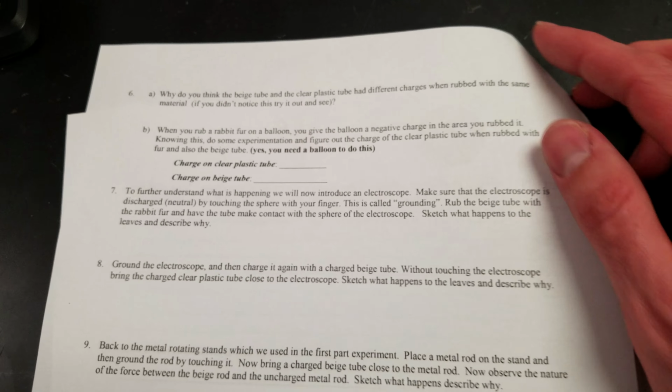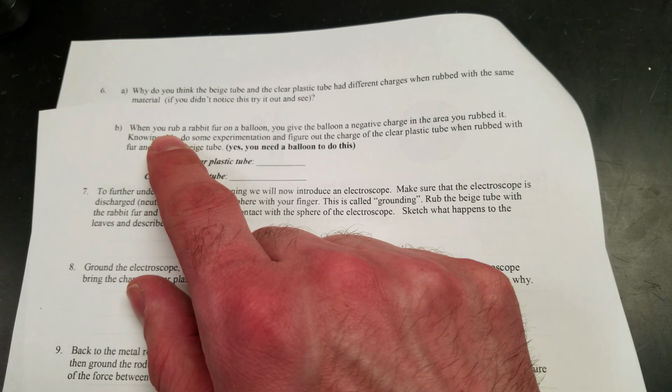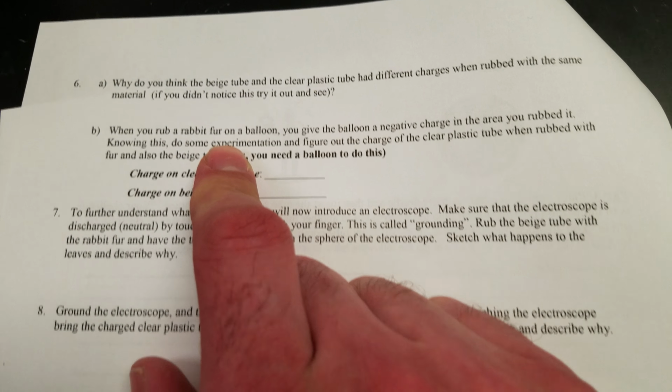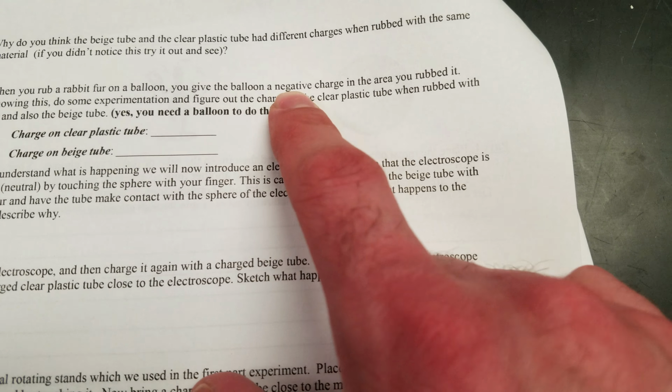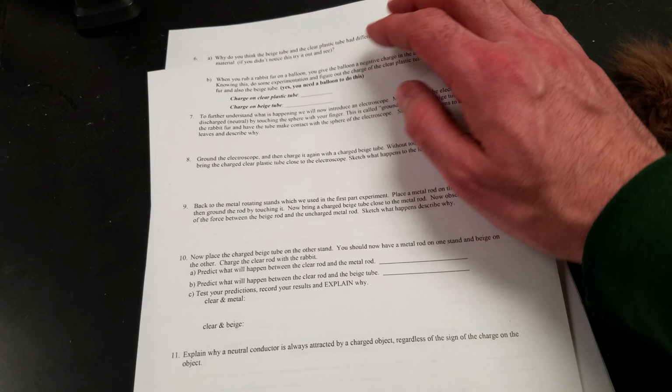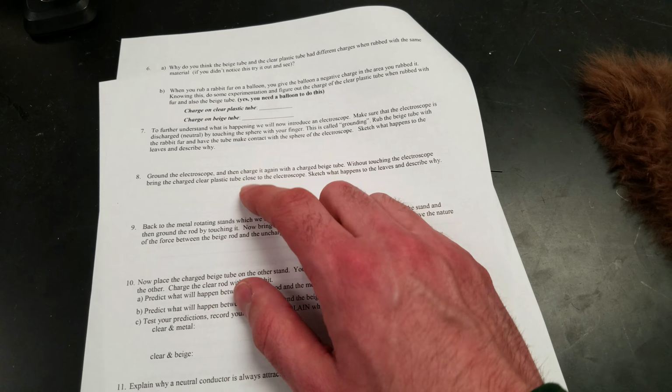But what I do want to point out is you're going to rub a balloon with rabbit fur. Okay? We are going to say, and this is important for the rest of this unit, that we give the balloon a negative charge in the area you rubbed it. So you take that fur and you're going to blow up a balloon and you rub it all over the balloon. We're going to say that that balloon now has a negative charge, meaning that it has gained electrons. It's got an abundance of electrons on it. It's no longer neutral. We're going to say fur on a balloon is considered negative, okay? And you're going to basically run through this, all right?